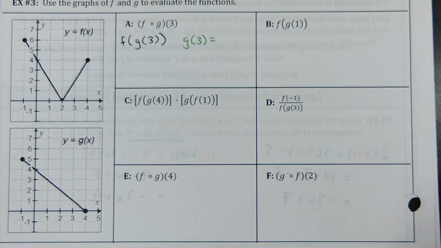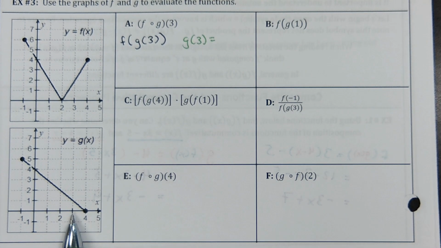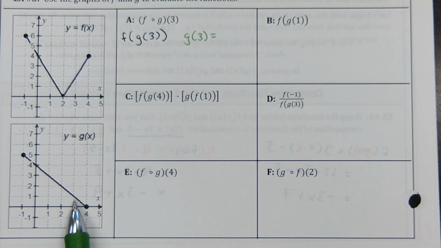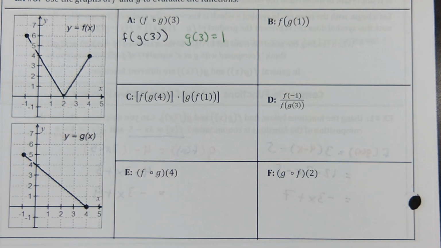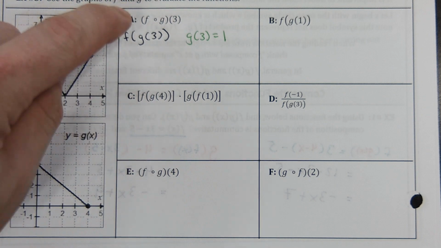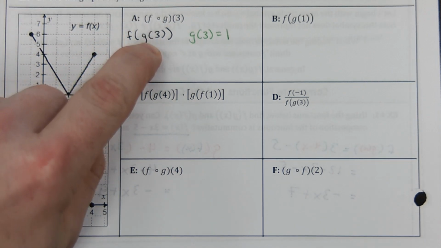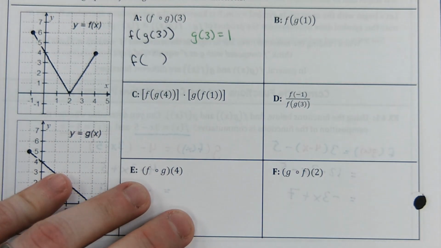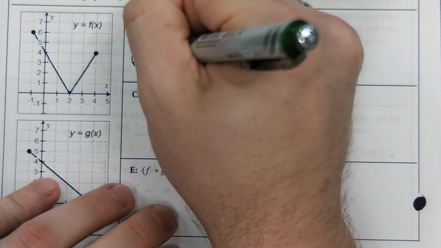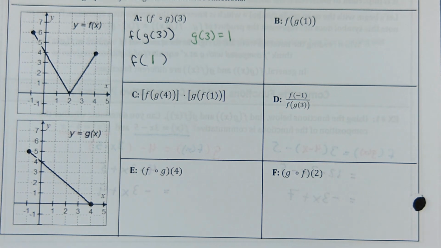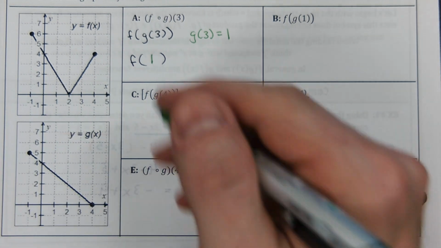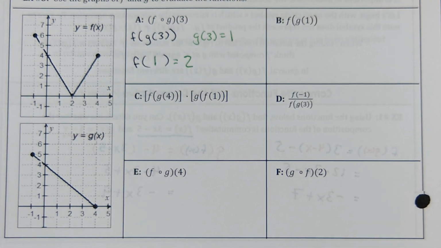So go to your graph for g, go to x equals 3, and then look for your y value. Your y value there is 1. That means instead of writing f of g of 3, I can write f of what g of 3 equals. I can write f of 1. g of 3 equals 1, so I can write f of 1. Now I get to go to graph f, go to x equals 1, track down my y value, and see that it's 2, and boom, there it is.